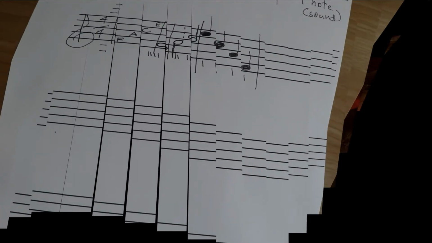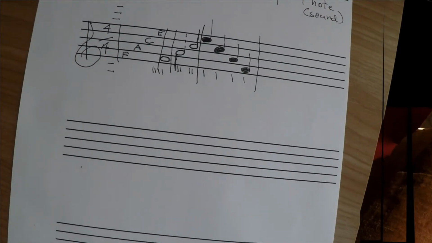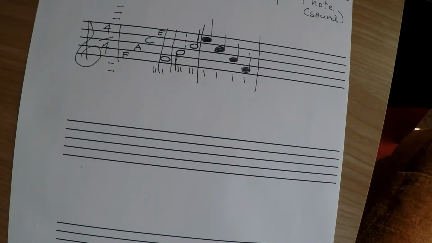What about the lines? Well, the lines have notes associated with them.